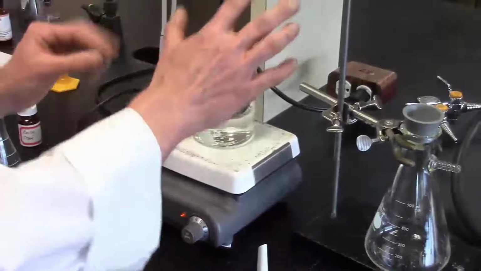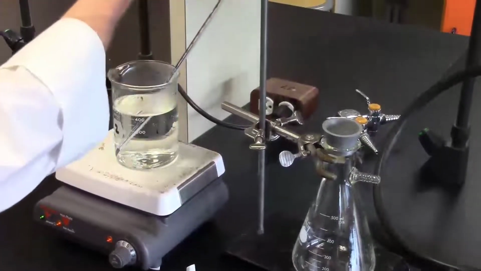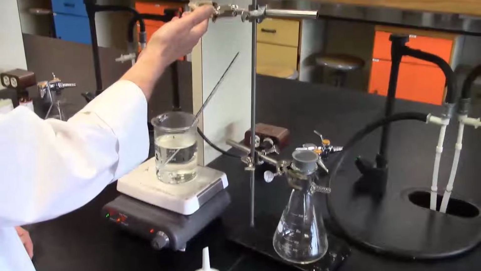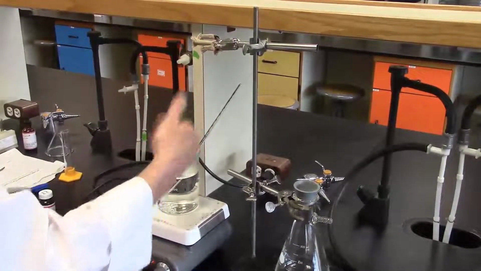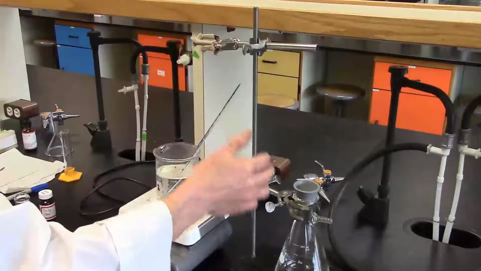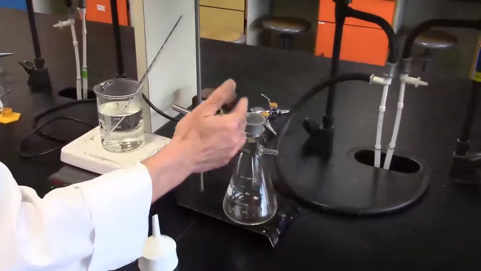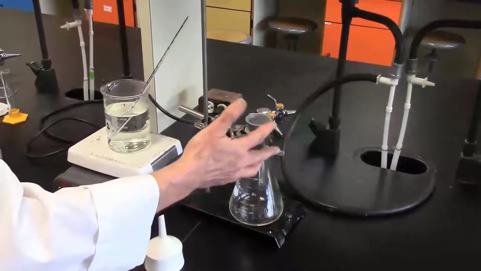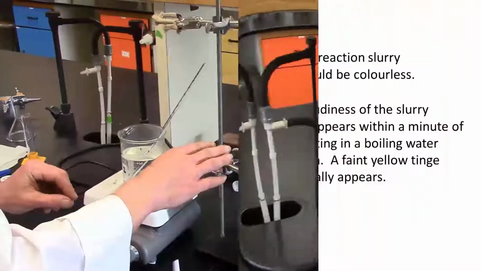Now some of the other things that I have set up here is my retort stand, and I have a clamp, and this clamp is to hold the Erlenmeyer when I'm ready to be heating it in the boiling water bath. This clamp over here is holding a filter flask because a little bit later I'm going to have to do a vacuum filtration. So we can use one retort stand to set up both of these.